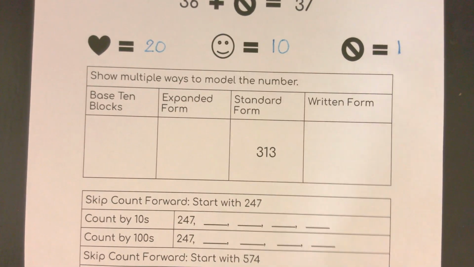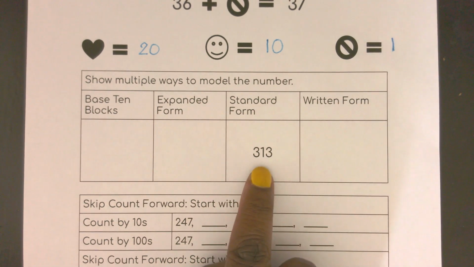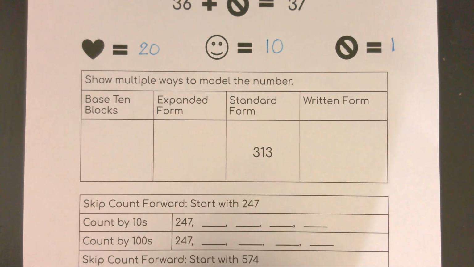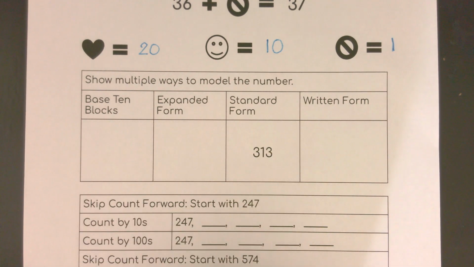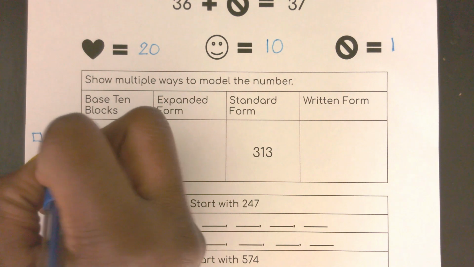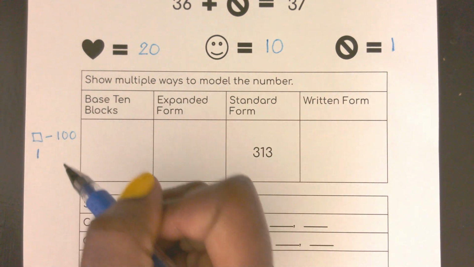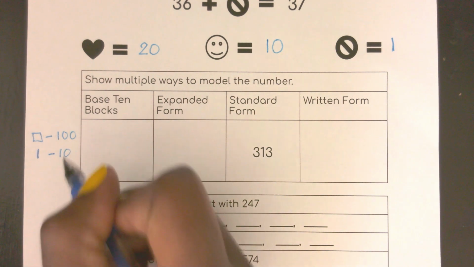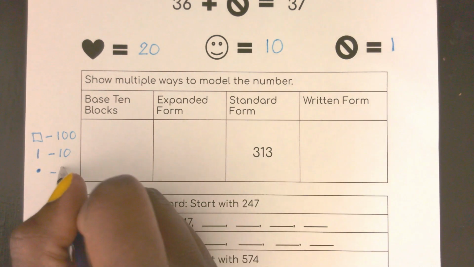So here I have 313 written in standard form. I want to take this and put it in the other forms. Which one would you like to start with? I heard someone shout out the base 10 blocks. That might be someone who likes to draw. So here, remember, if I have my key, this is 100. The stick that looks like that, that's a 10. And then my little dot is a 1.